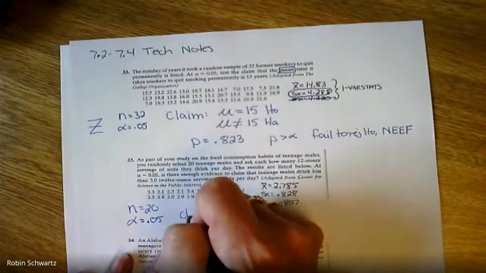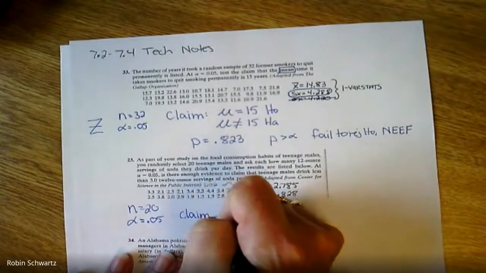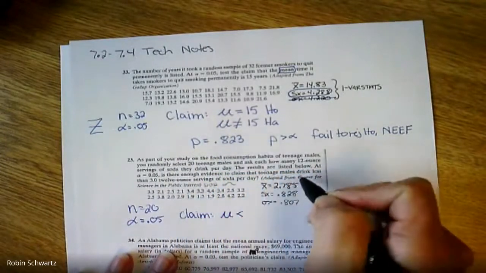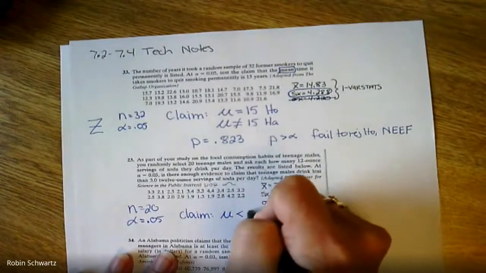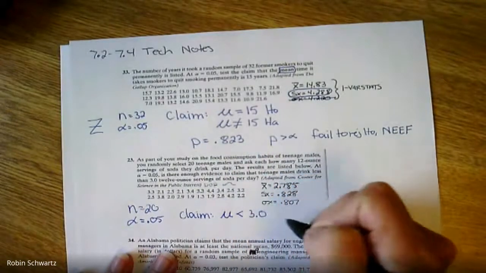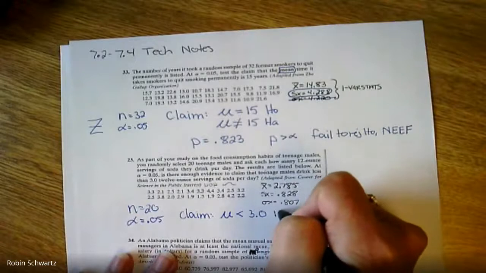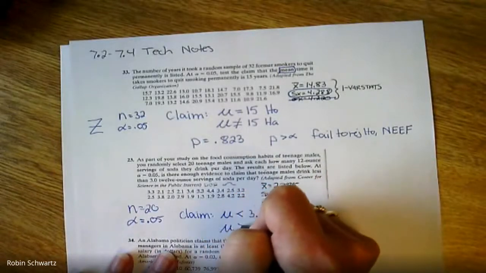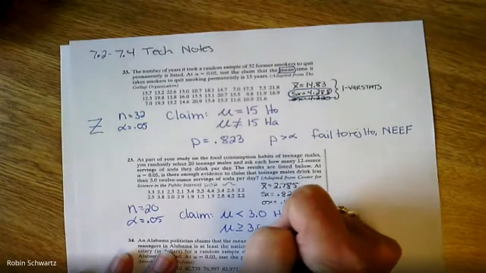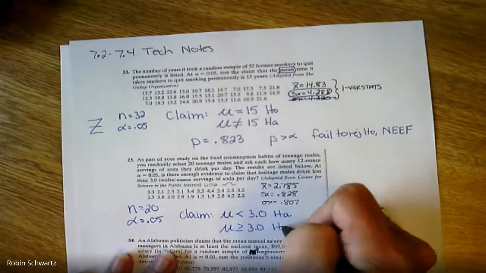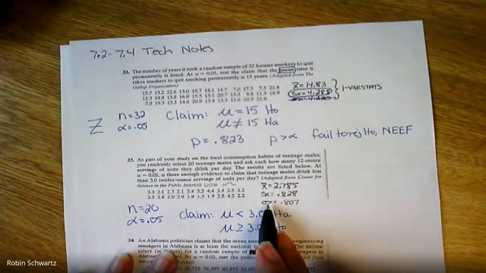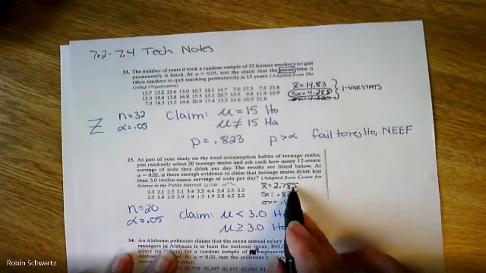So the claim is that the average is less than 3.0, making the claim the Ha. The H0 will be it's actually greater than or equal to 3.0. I put these into one of our stats, wrote down all three values, the mean we have to use.